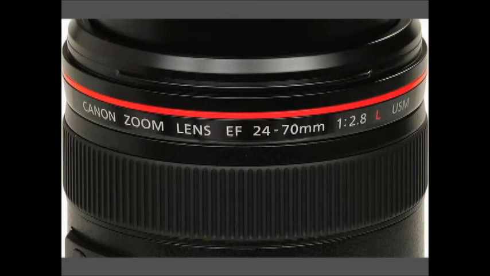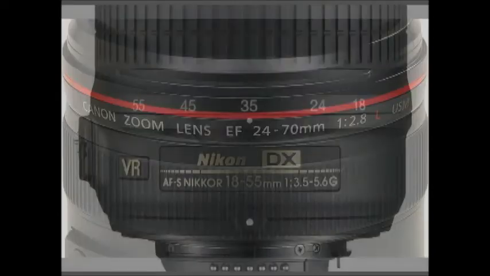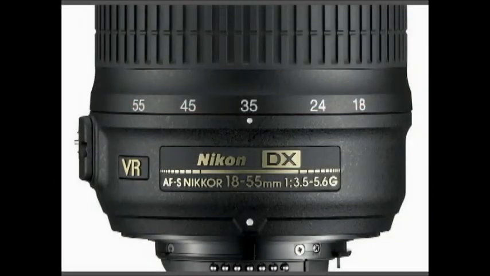f2.8 is the aperture. What's the focal length? 24-70, so it's a zoom lens. That makes sense, 24-70 means it zooms. So this one, what's the focal length?